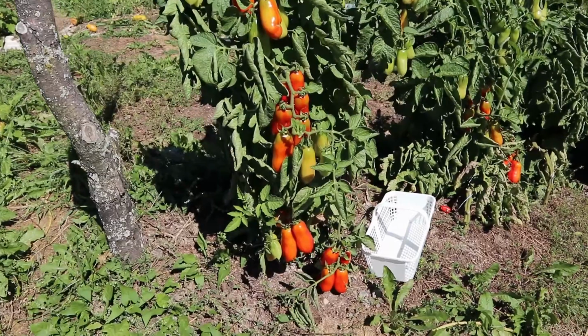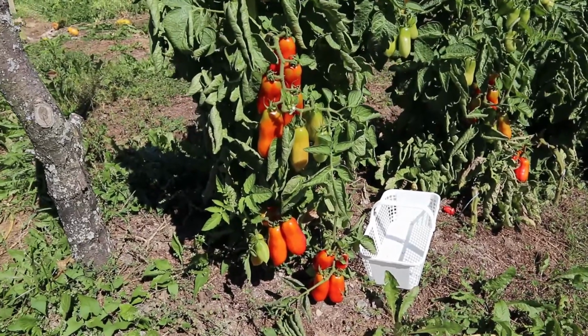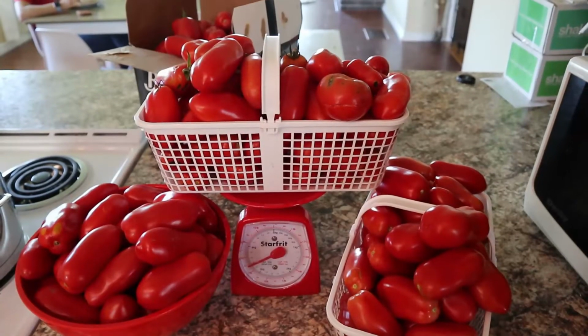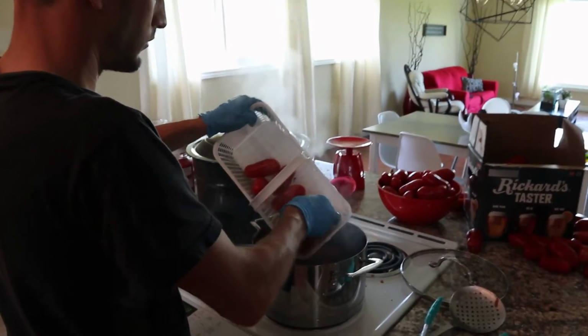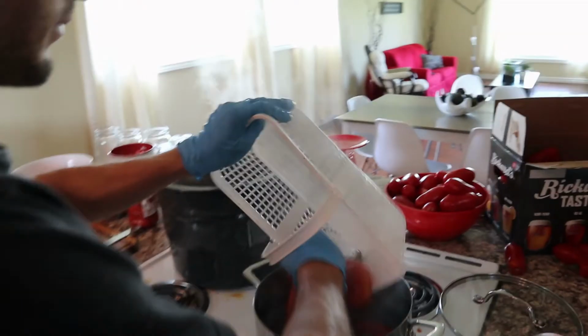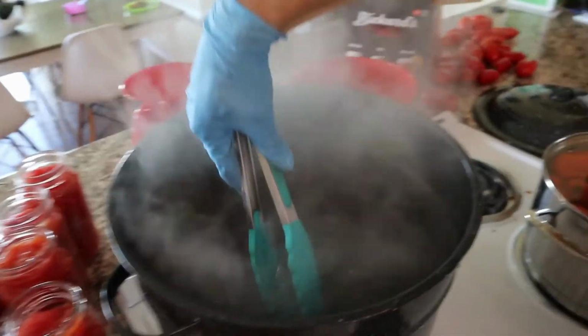So the first step obviously is to harvest the tomatoes. I weighed them just to have a rough idea of what I had. Then you boil the tomatoes very quickly so the peel comes off. You boil the pots to sterilize them.